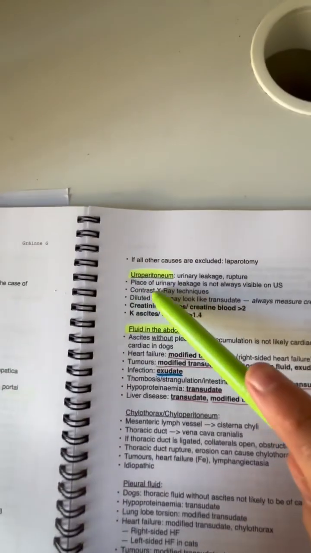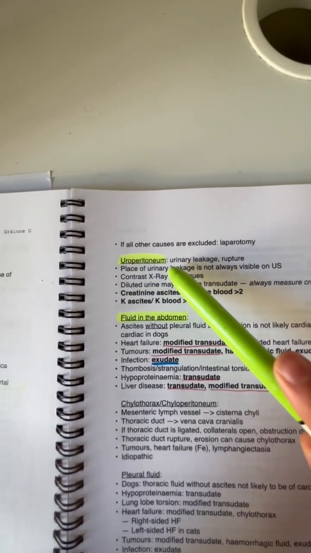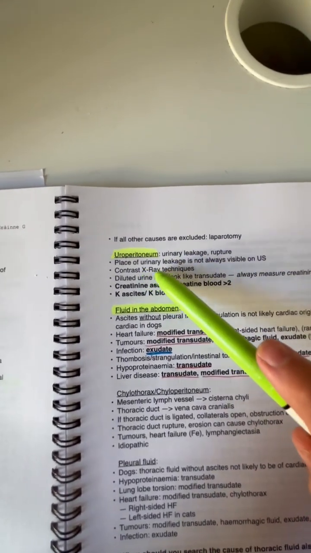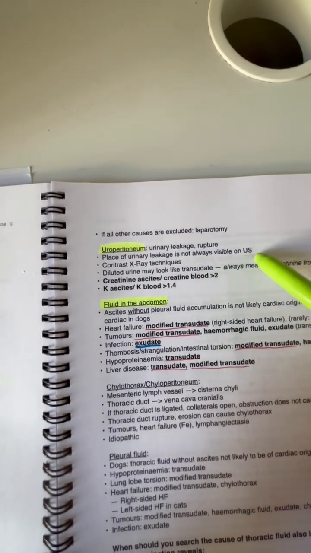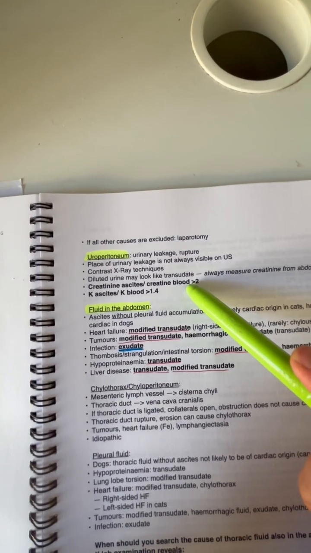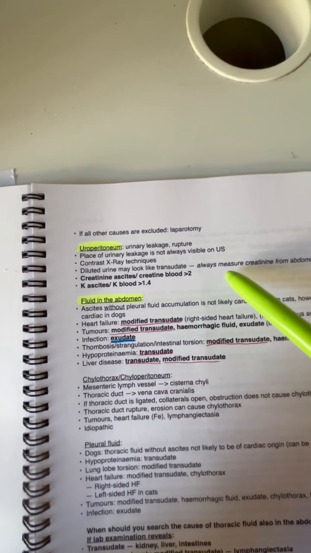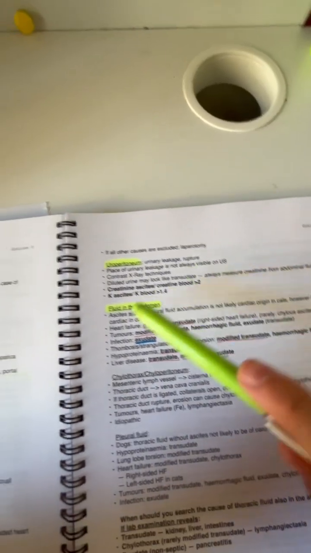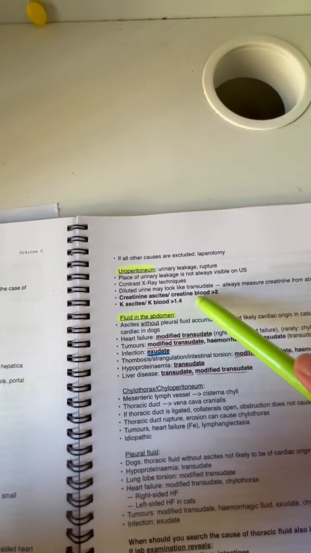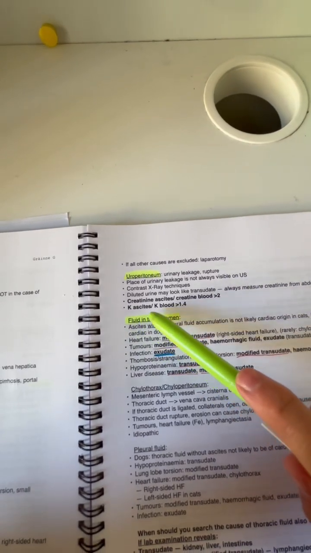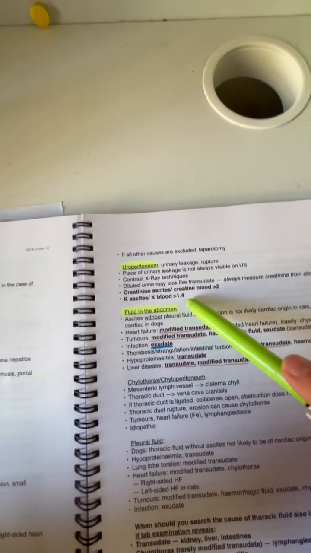In the case of uroperitoneum, this can be from urinary leakage or a rupture. The place of urinary leakage is not always visible on ultrasound. The dilated urine may look like a transudate. This is why you should always measure the creatinine from abdominal fluids. The creatinine from ascites to the creatinine from blood is more than 2. The potassium from ascites to the potassium from blood is more than 1.4.